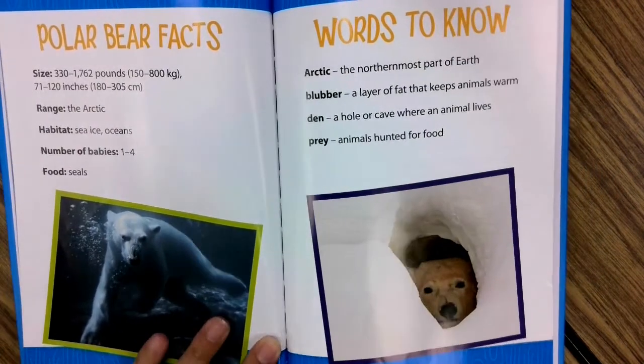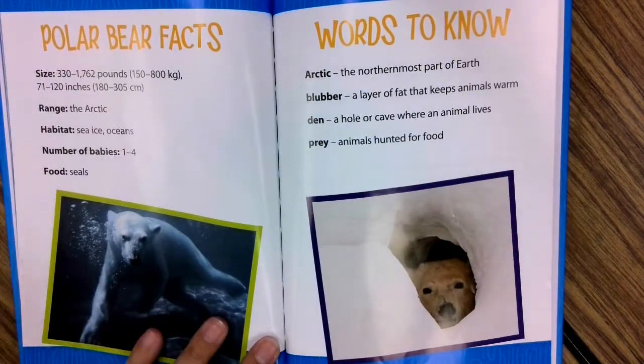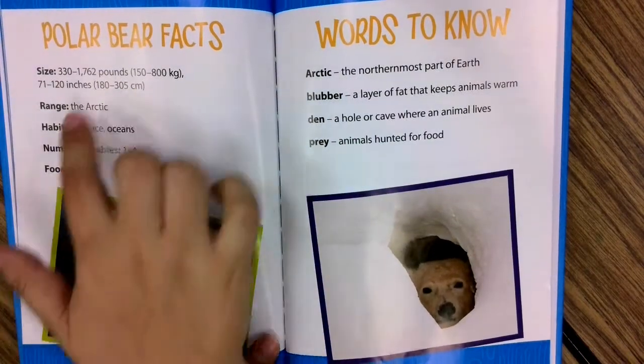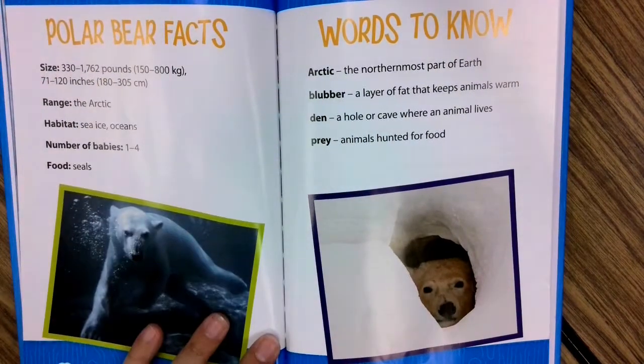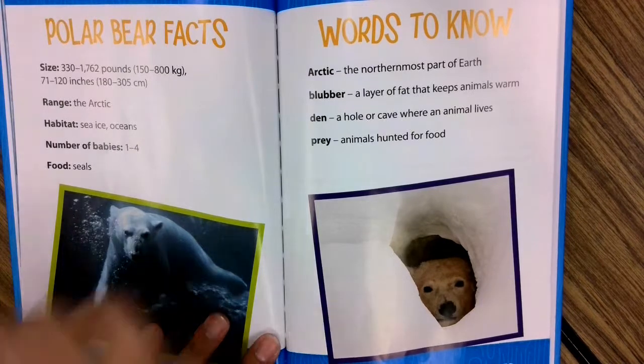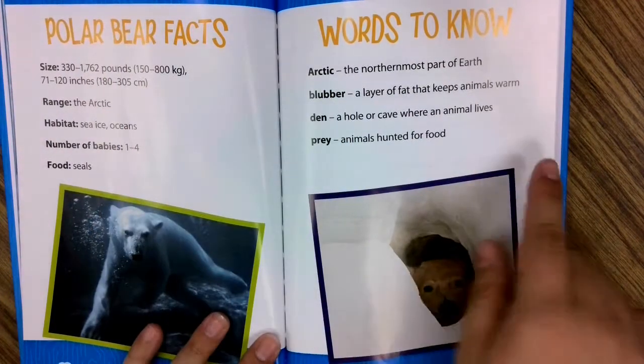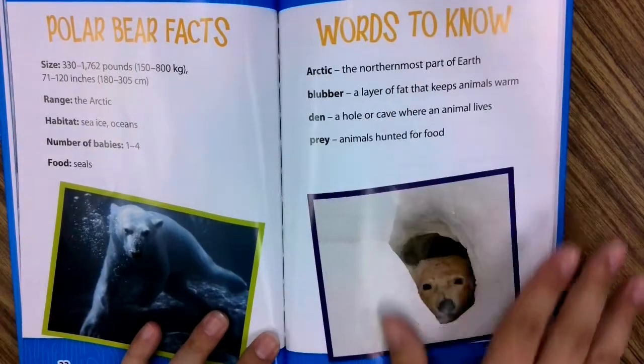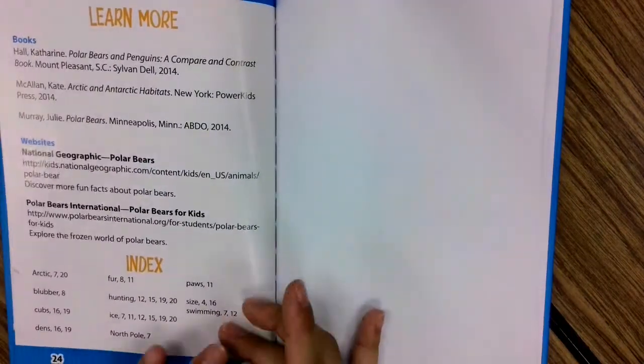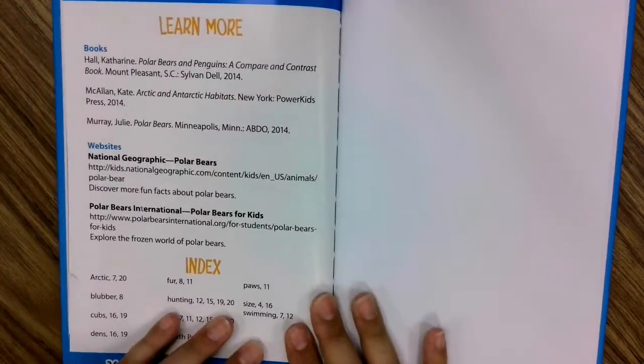So I'm going to go ahead and skip ahead here real quick, just to point out a couple more things in this book. This book also has a page just for polar bear facts, just a quick snippet about where they live and how many babies they have and what they eat. Words to know, that's also a glossary, because that's the definitions. This page is really cool.